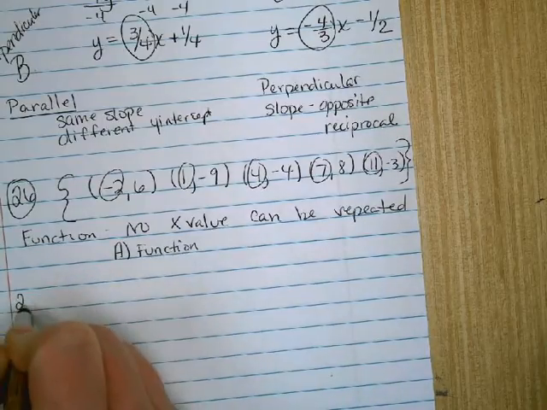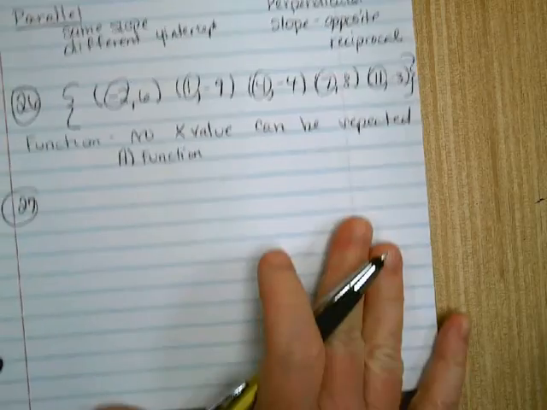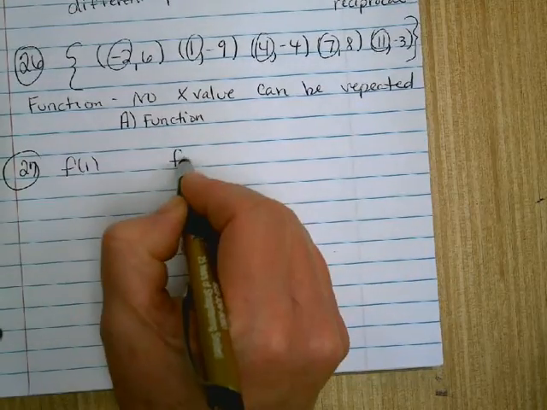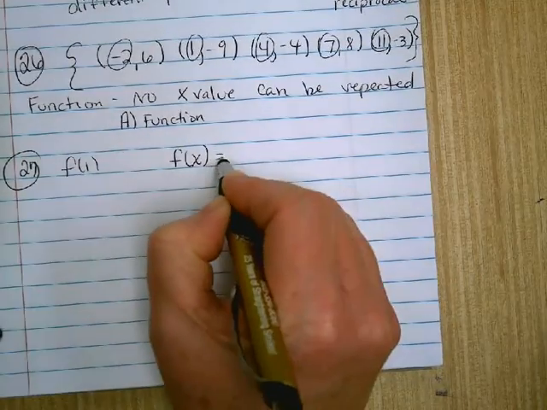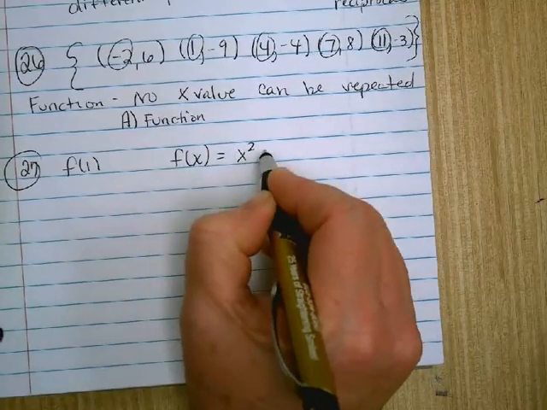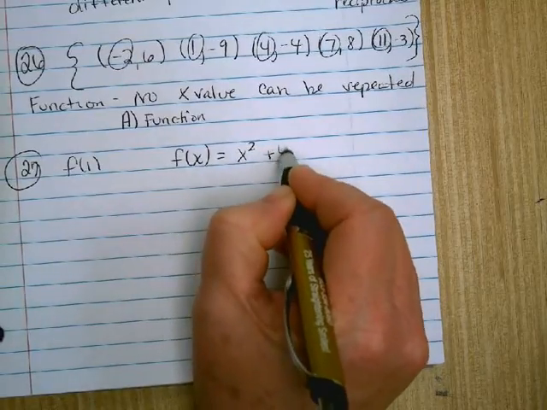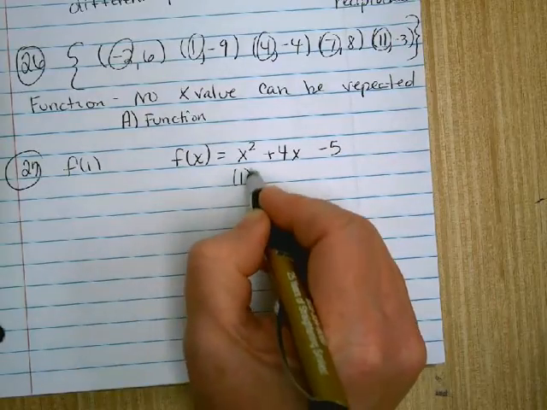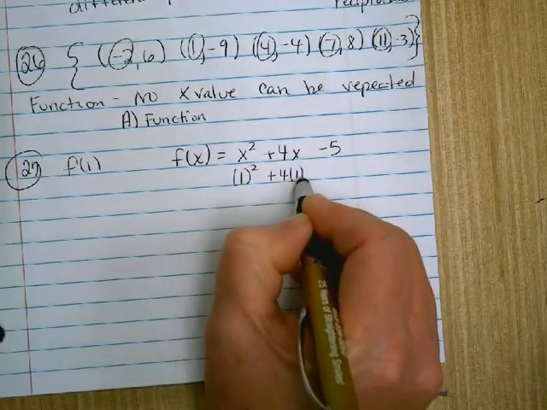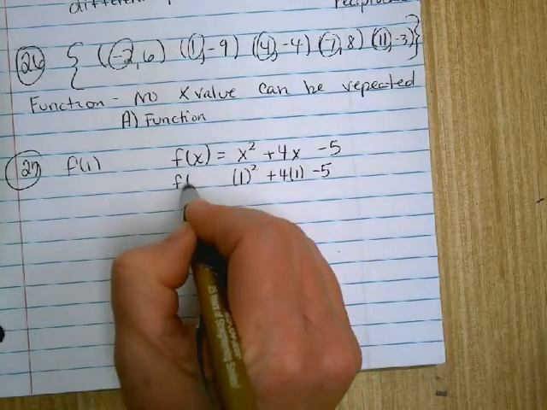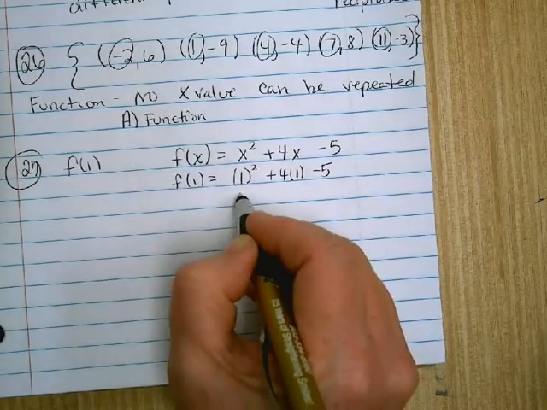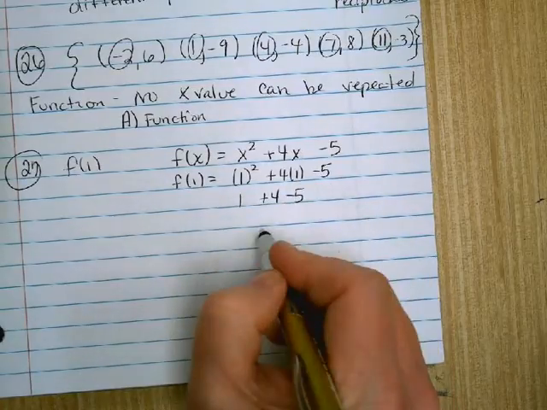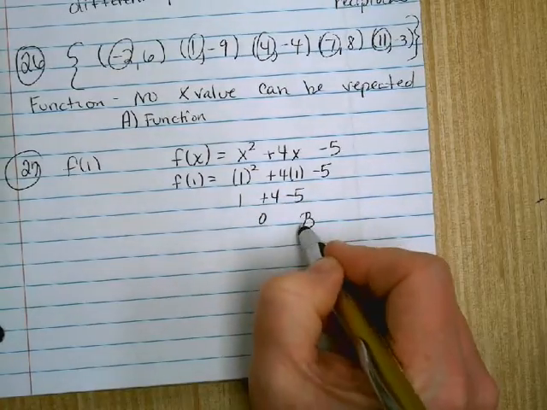27. Find f of 1 when f of x is equal to x squared plus 4x minus 5. So you just plug the 1 in. And we have 1 plus 4 minus 5. What do we get for an answer here? 0. That is answer choice B.